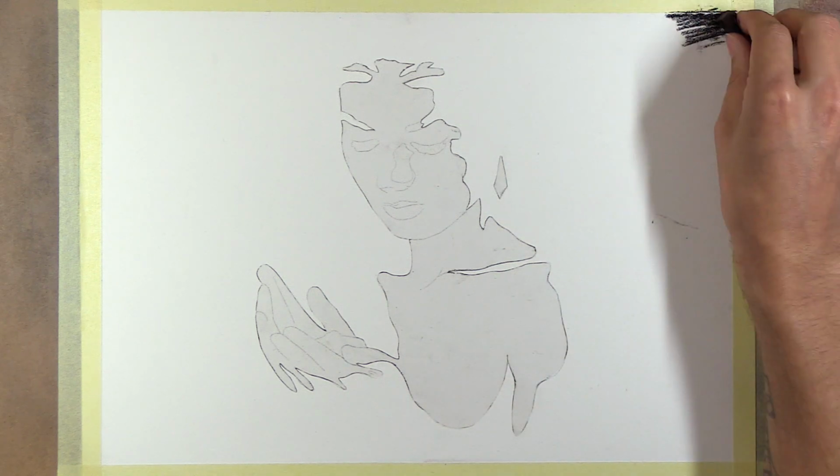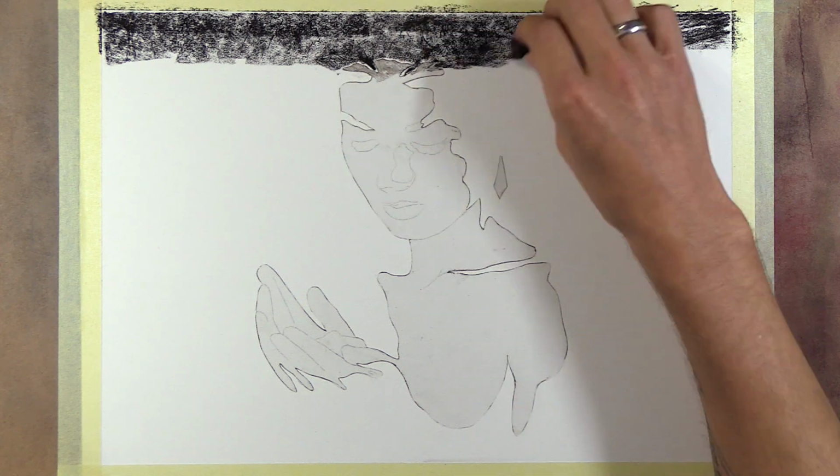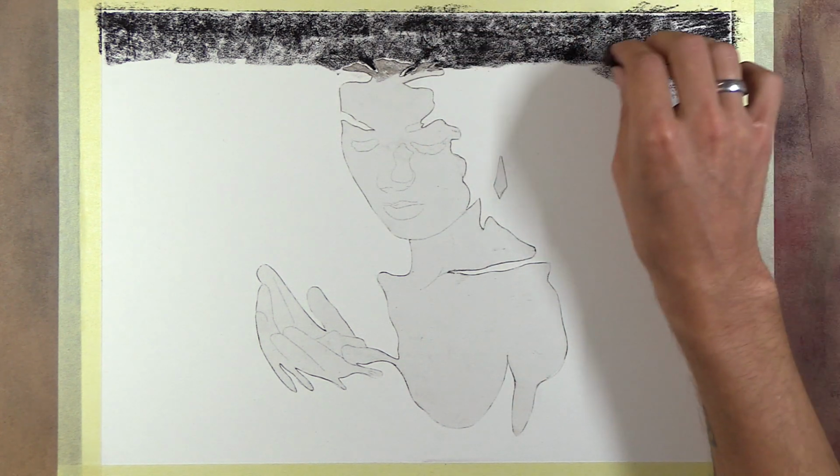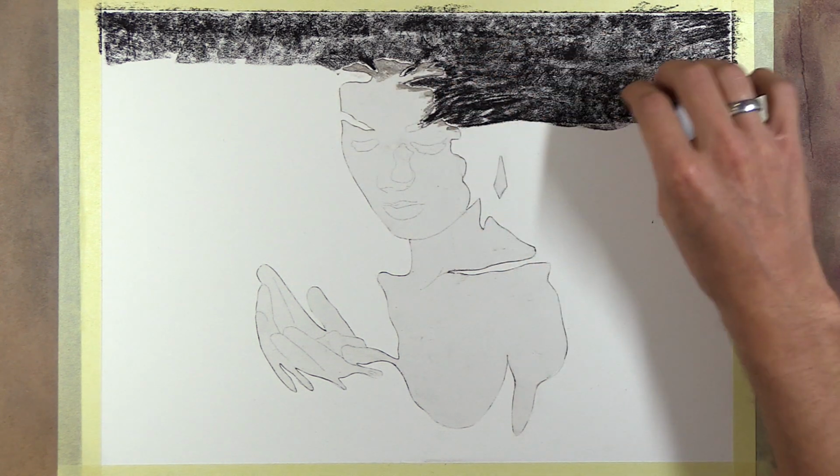Peace everyone, Unmask Art here, and today I'll be taking you through the process of creating an ambient candlelight portrait using soft pastels and pastel pencils.